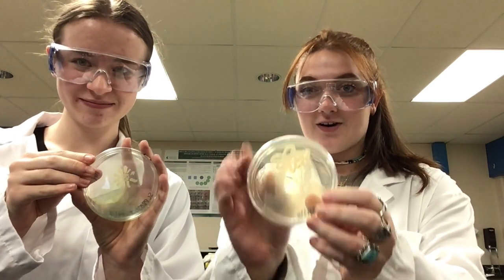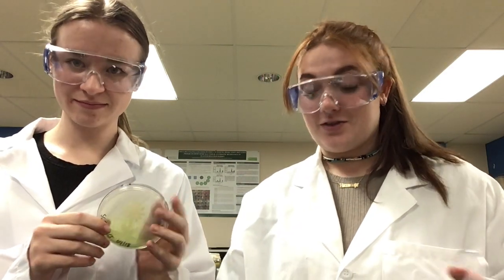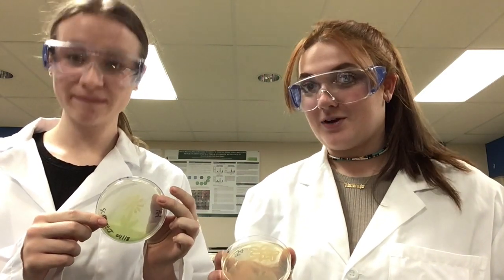Well, hello there. It's been a few days. We've let our bacteria grow on their plates. Let's look at our results. Here we have one of our Mueller-Hinton plates. And here we have our TSA plate. Now, as you can see, our TSA plate and Mueller-Hinton plate kind of look a little different, even though we used the same bacteria on both plates.